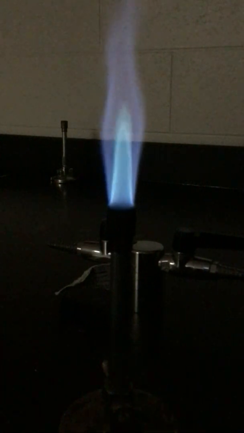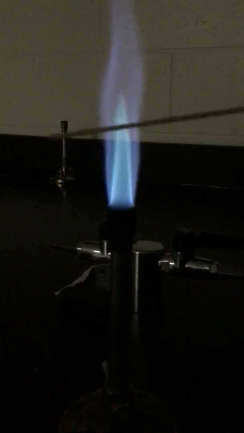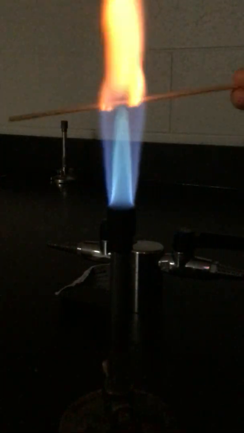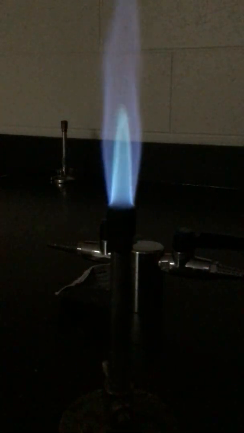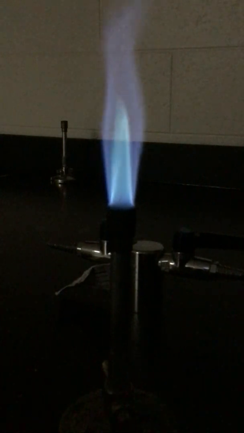Okay, the next element is sodium. Okay, and the last element is strontium.